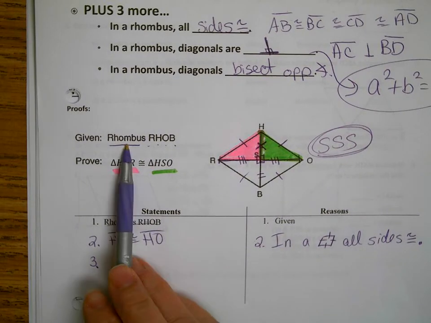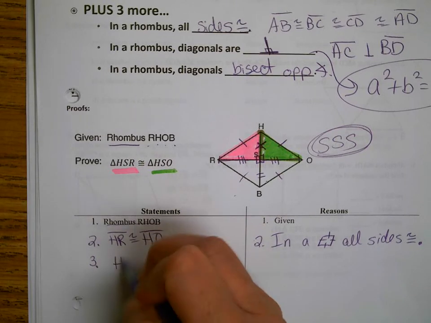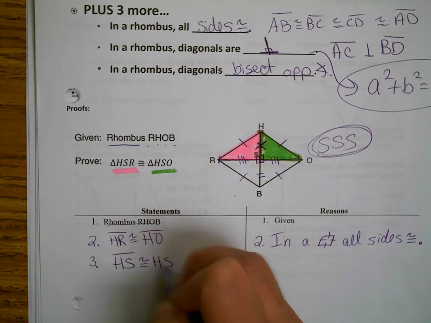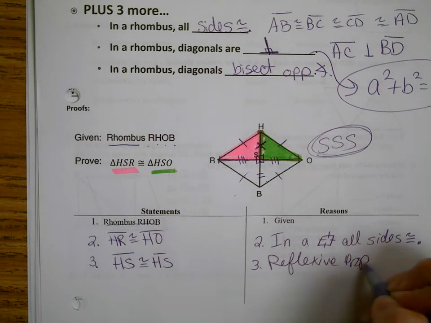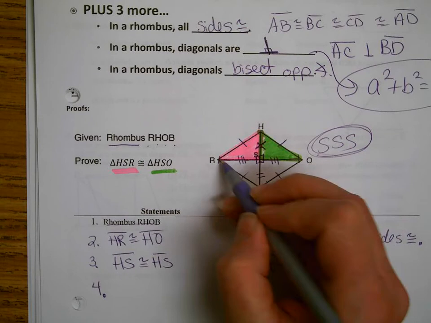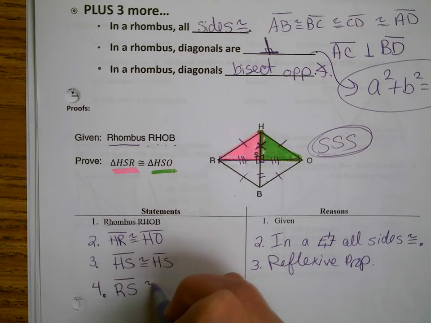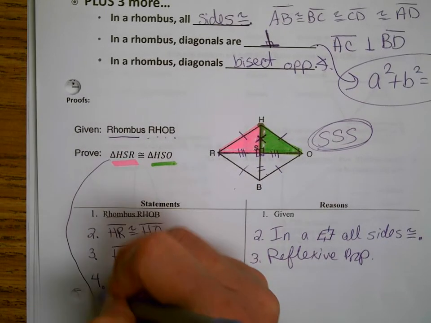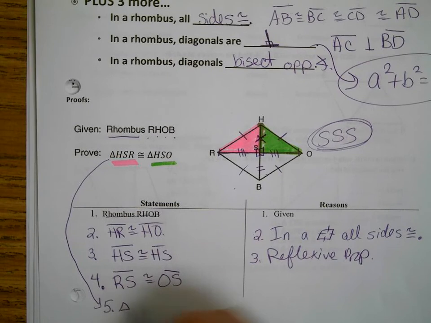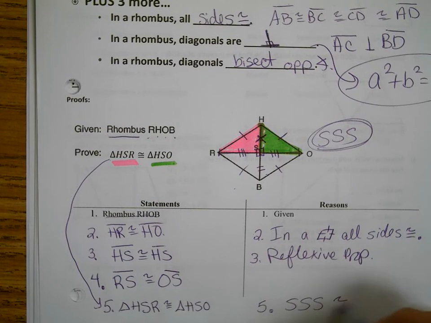So again, when I saw the fact that it was a rhombus, I started marking all the pieces I could prove out congruent. So here we're going to have HS is congruent to HS, reflexive property. And the other set of sides, I have a triple dash on RS and a triple dash on OS. So I'm going to say that RS is congruent to OS. So now that I have my three sets of sides, it's fair to write out my proof. So triangle HSR would be congruent to triangle HSO by side, side, side congruence.